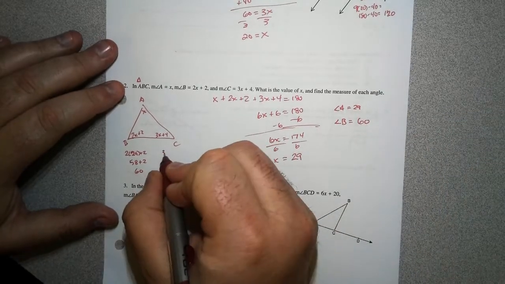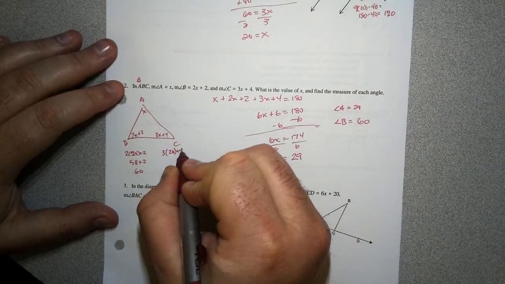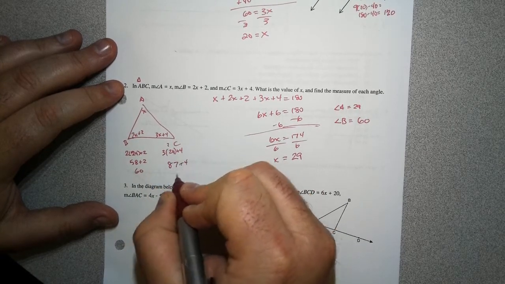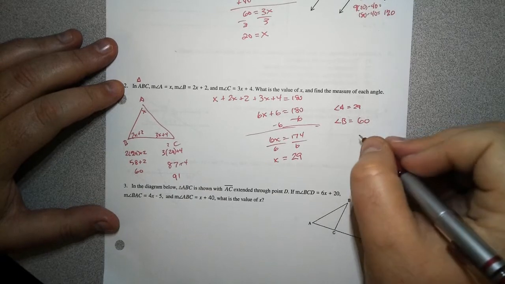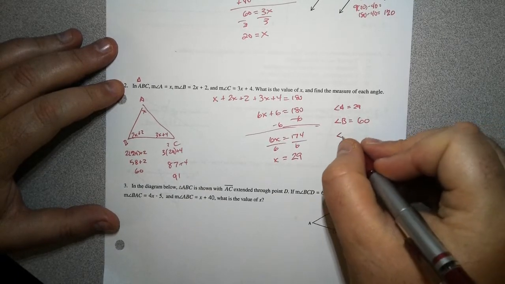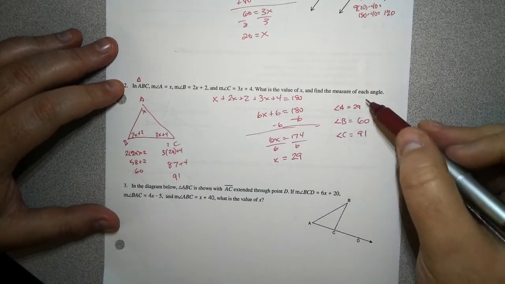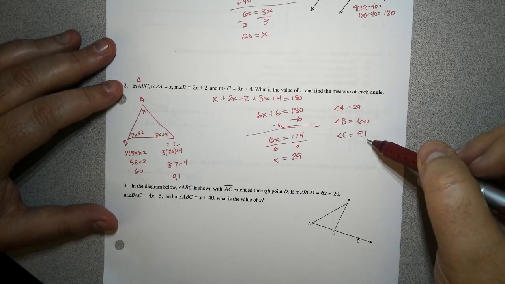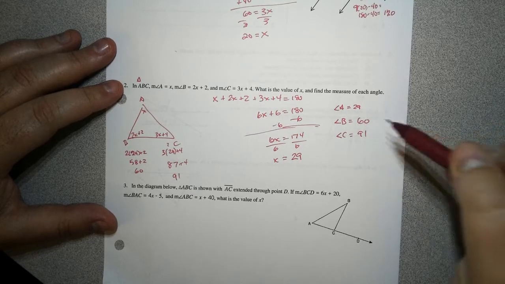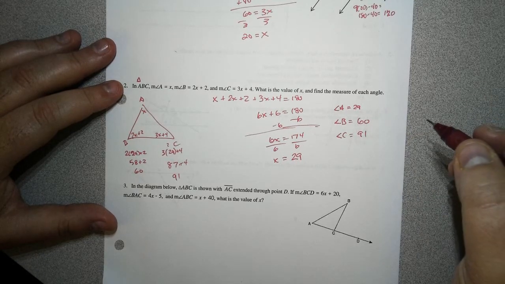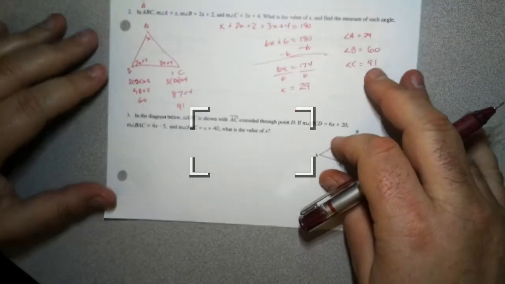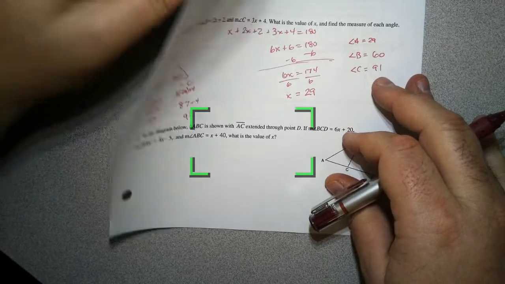And then 3 times 29 plus 4, this is going to be 87 plus 4, that's 91. And angle C is equal to 91. And if we add them together, we should get 180. So 29 plus 91 is going to give us 120, and then we have 60, that's our 180, so we're good to go.